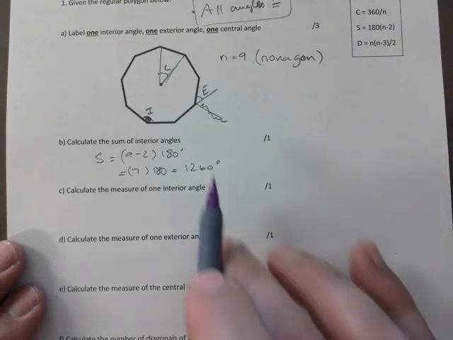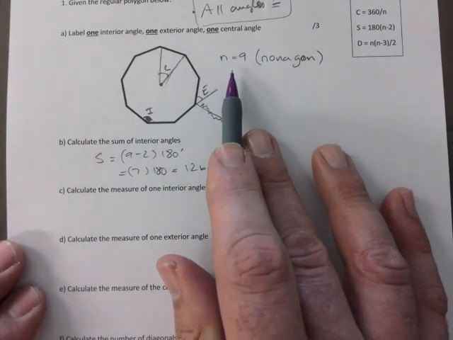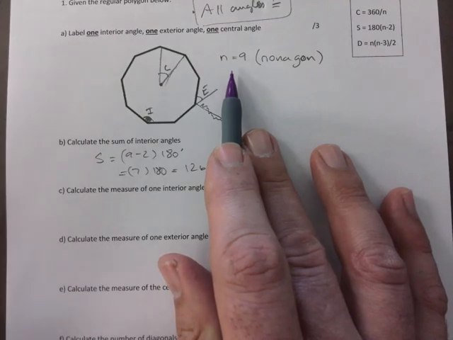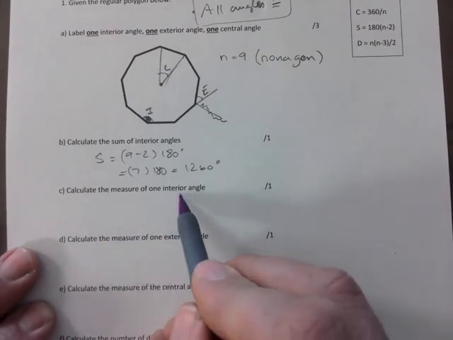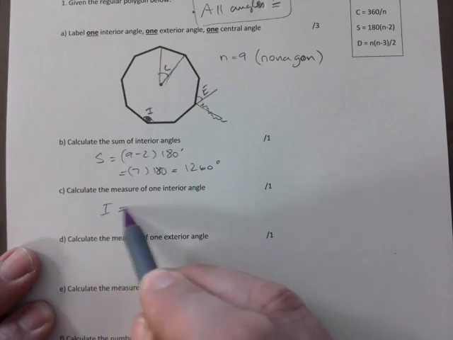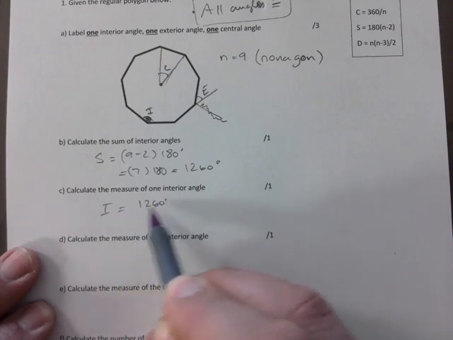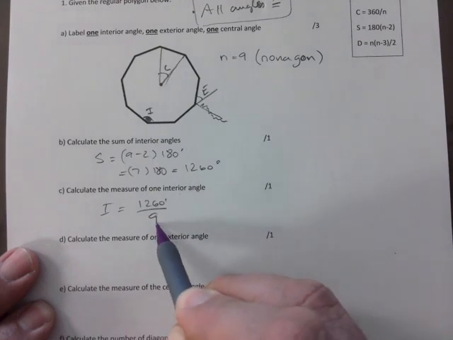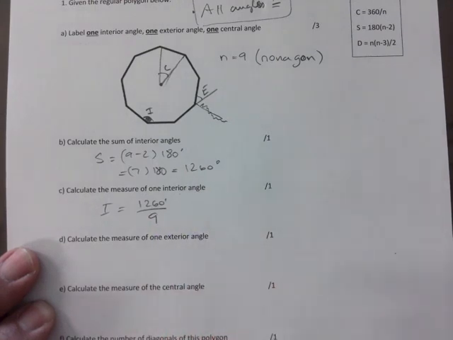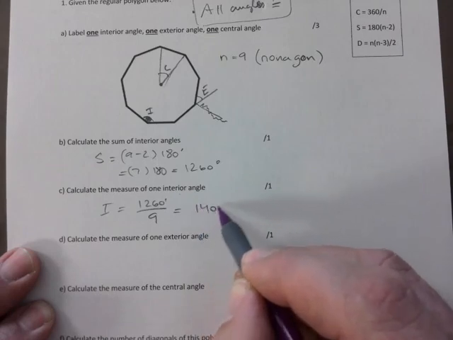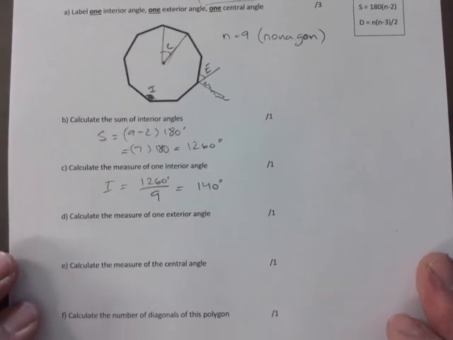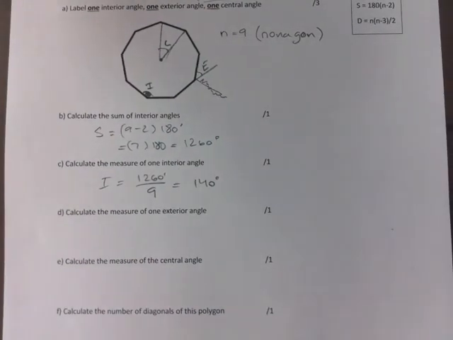If you miscounted n, if you said 8, take off 1 full mark right away, and then we're going to honor all the work that followed after. You just miscounted. 1 interior angle. I'm just going to say this. You take the sum and you divide it by the number of sides. That's basically what you're doing. And that would be 140 degrees. Okay, 140 degrees.